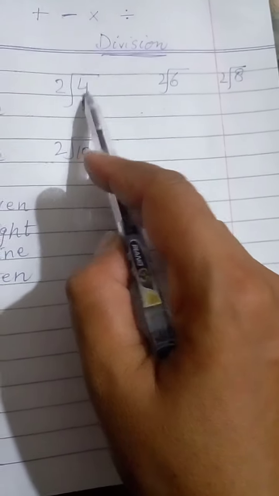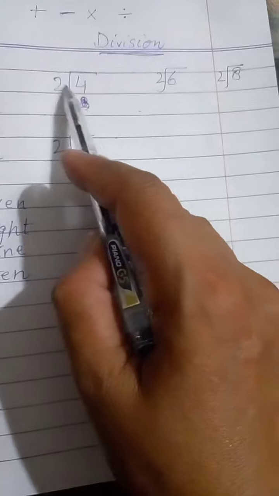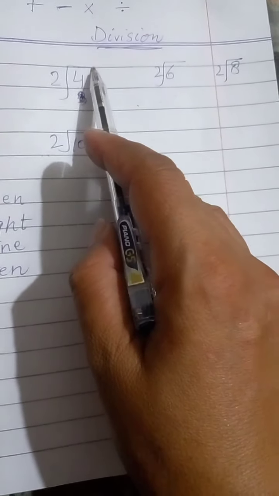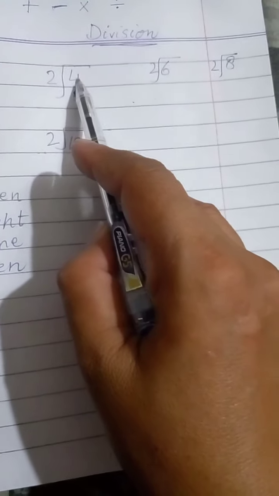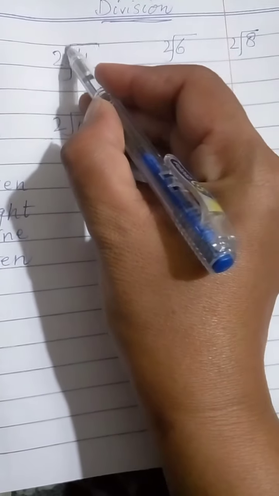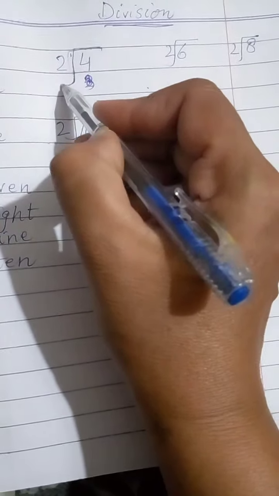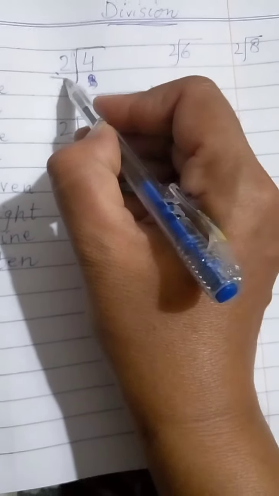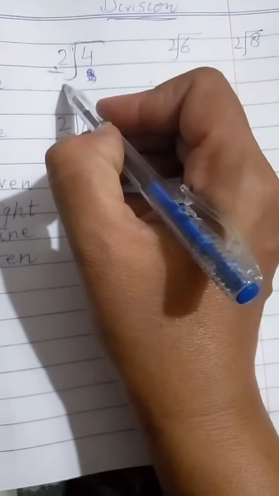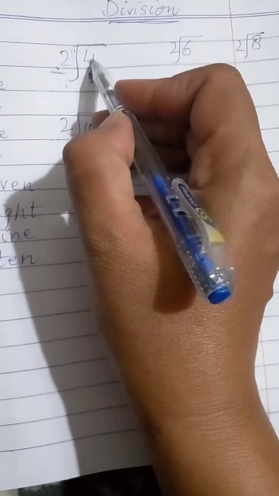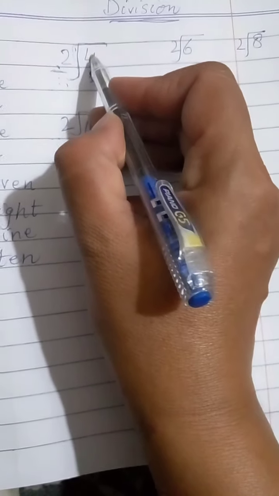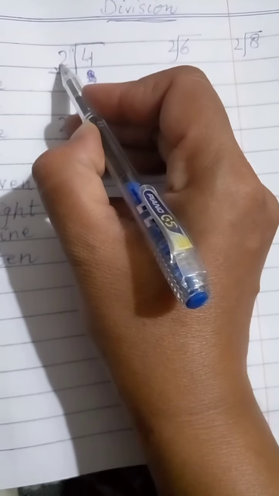4 is a big number. Big number should come inside the mark. This is the mark, sign of division, right? एक साइन ये है और इसके साथ बेशक आप ये भी लगा लें, और एक साइन इसका ये है, ठीक है. 4 को जो बिगर नंबर है उसको आपने अंदर रखना है और स्मॉल का टेबल पढ़ना है.